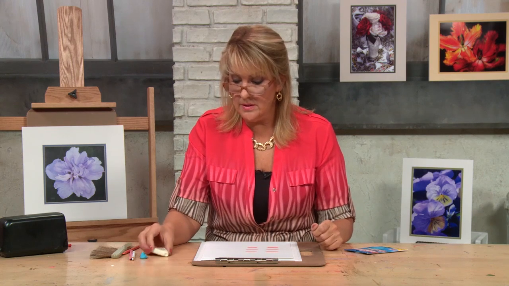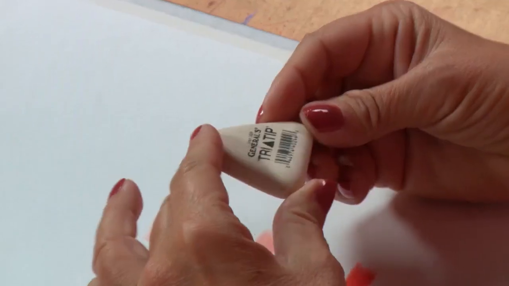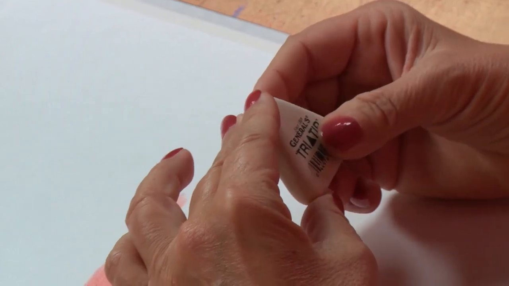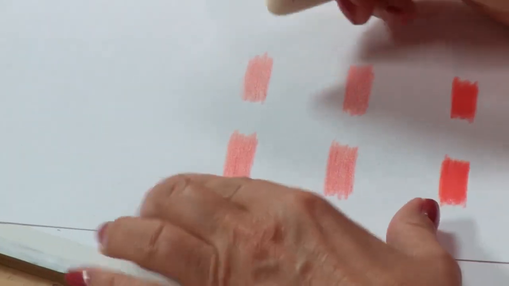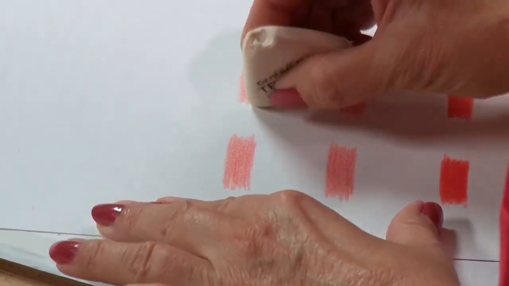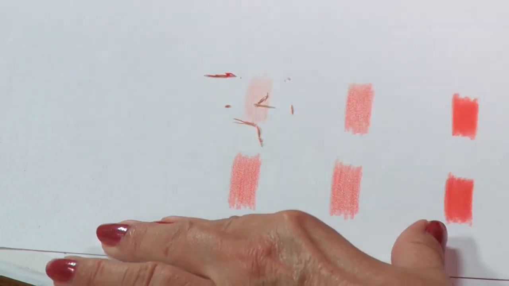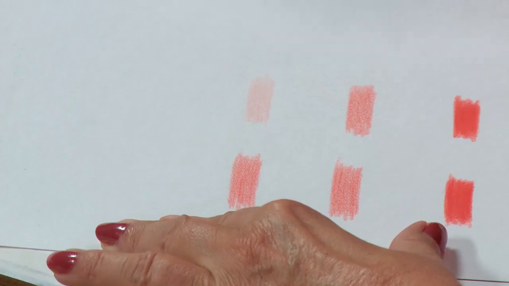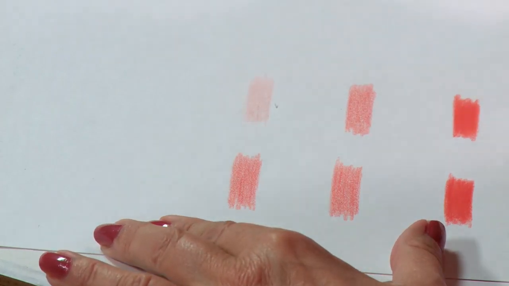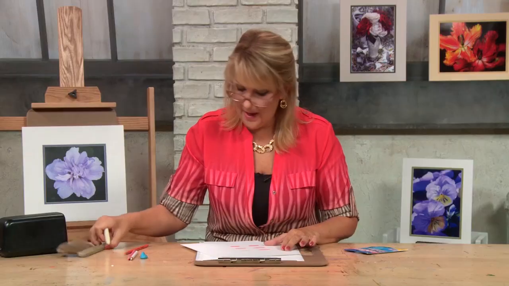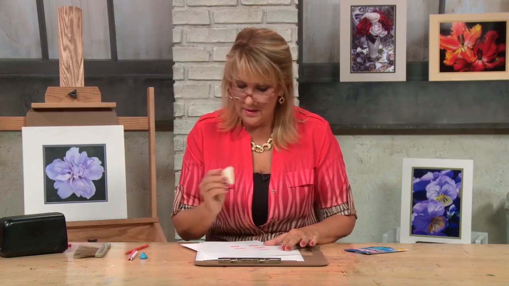And the first one is using this really cool eraser called General's Tri-Tip. Picks up color very well. I'm going to start with a couple swatches that I have here. I used orange, and I'm going to apply a little bit of pressure, and look how great that is. That's about two layers of pressure. And you can still see it, yes, but you can start over with whatever color that you choose. So that is a nice option.